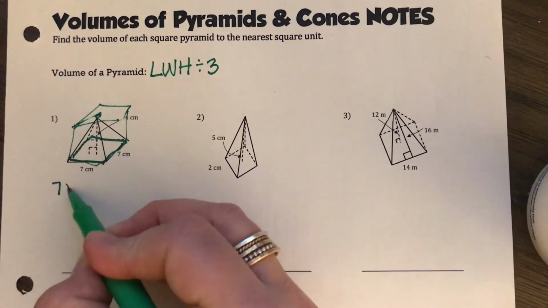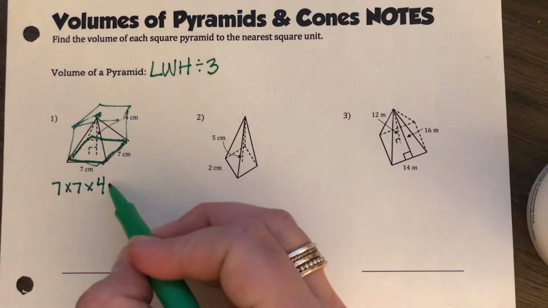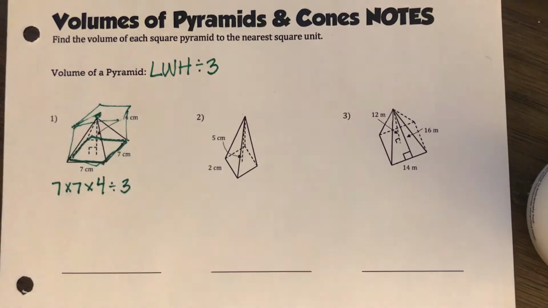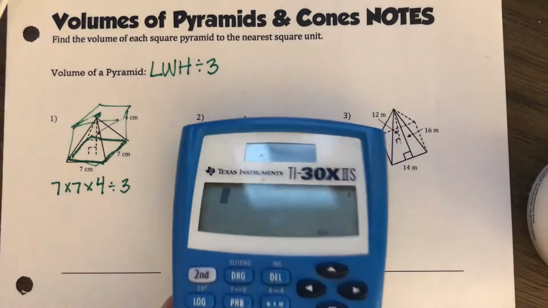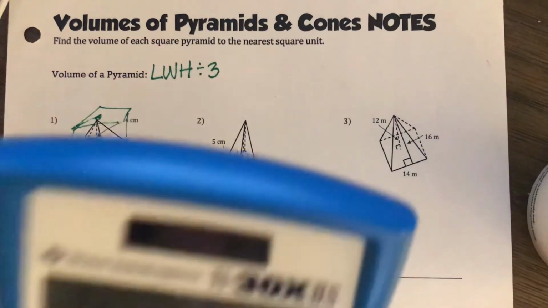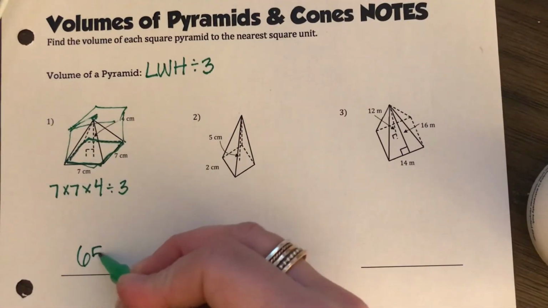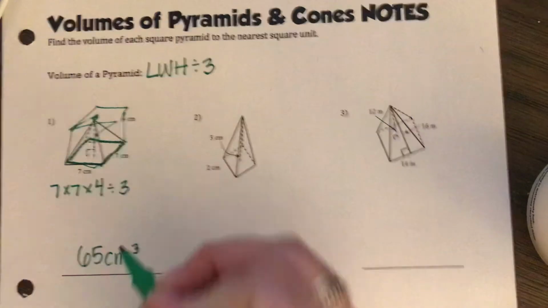On this one, we're going to do 7 times 7 times 4, divided by 3. So you're going to use your calculator: 7 times 7 times 4 divided by 3. I got 65.3. We're rounding to the nearest whole number, so that's 65 centimeters cubed.